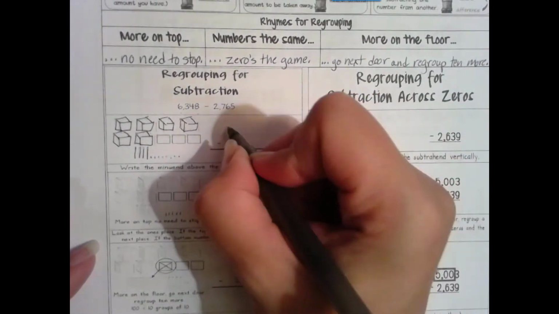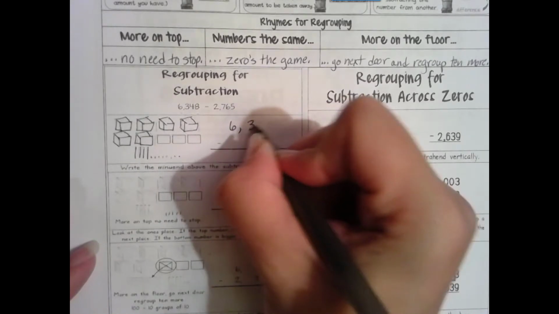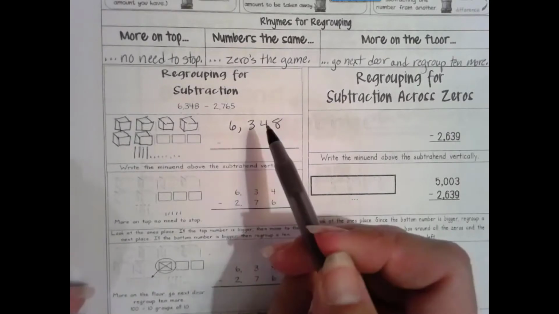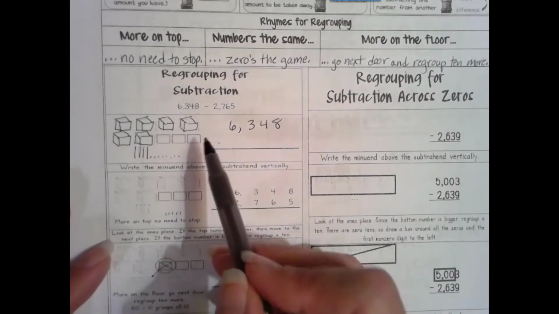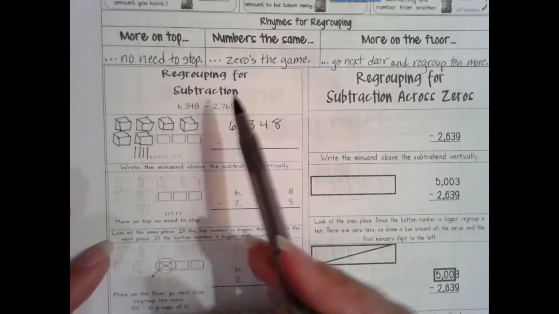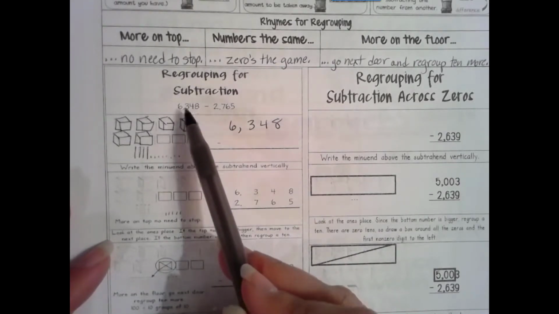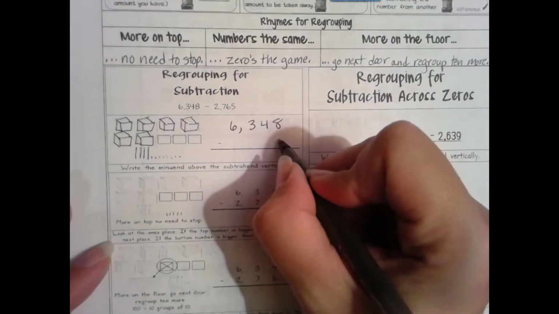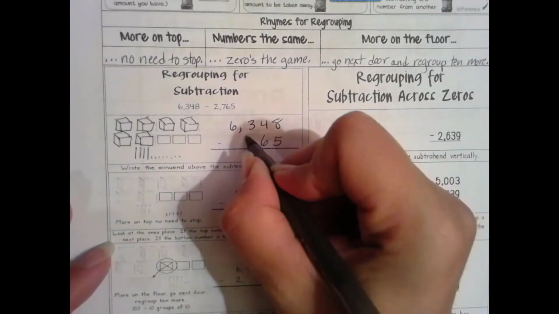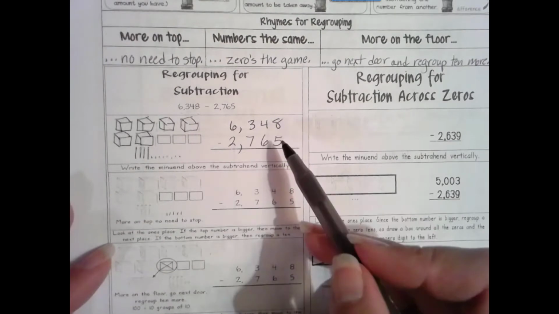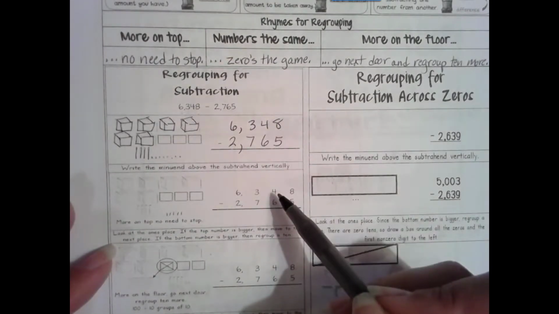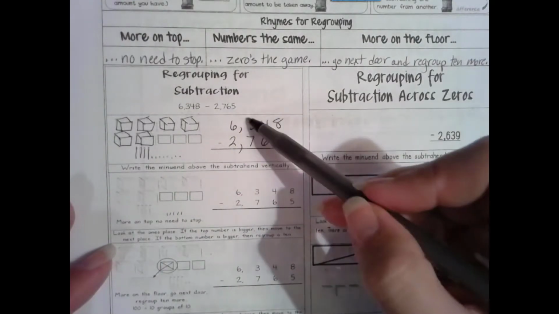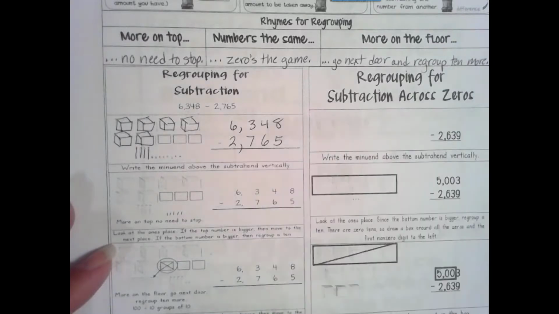So first thing, we have to be able to write it correctly vertically, so 6,348. The top number always goes on the top. Now you may have been told the bigger number does. That is not always true in math. As you get into higher math, that won't be the case. Just remember the minuend, or your first number, is always on top. Then we put our subtrahend. Make sure we line up from the ones. Make sure you're always lining up from the ones, so you're lining up your ones, tens, hundreds, thousands.